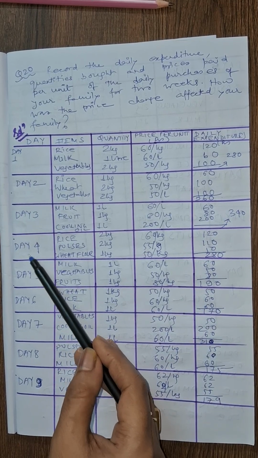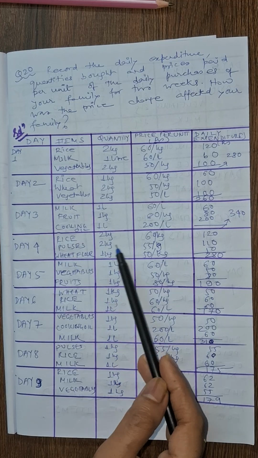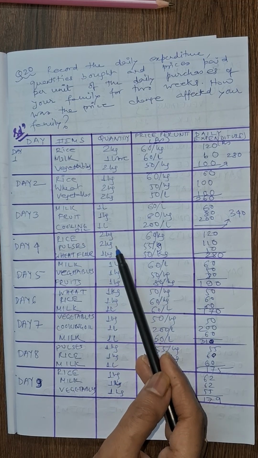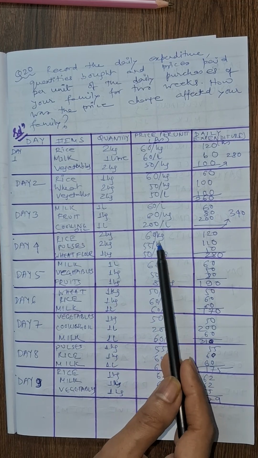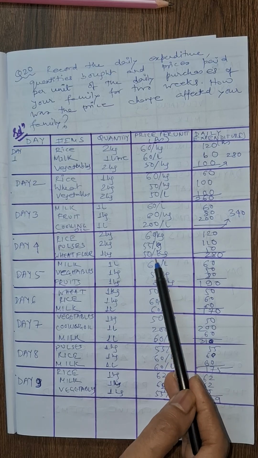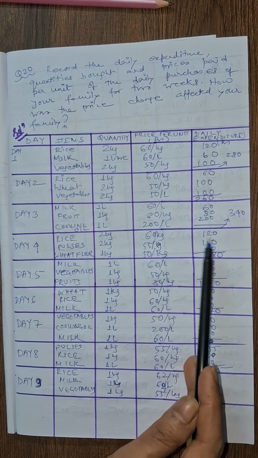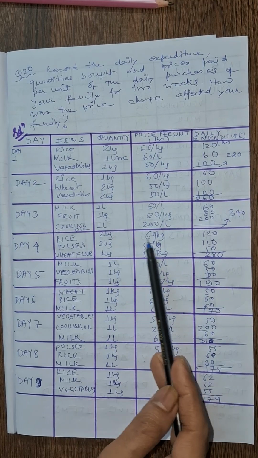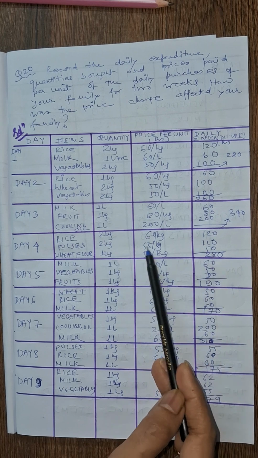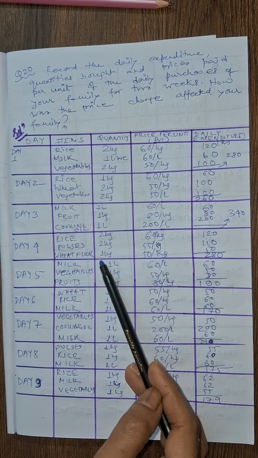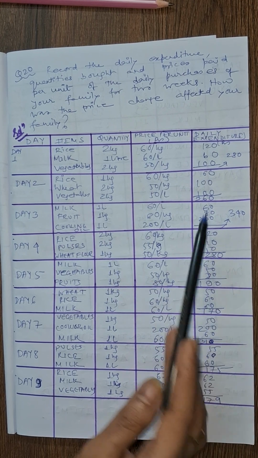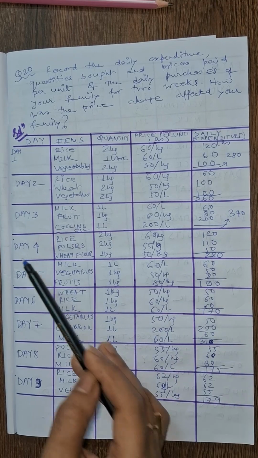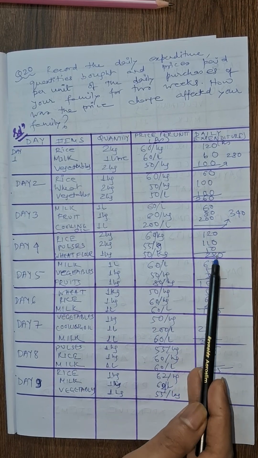Similarly for day 4, again rice, pulses, wheat flour, quantities are 2 kg, 2 kg and 1 kg. Price per unit is 60 per kg, 55 per kg and 50 per kg. So we again calculate price into quantity, which is 60 into 2 is 120, 55 into 2 is 110, 50 into 1 is 50. So we get the expenditure of day 4 as 280, adding up all these values.